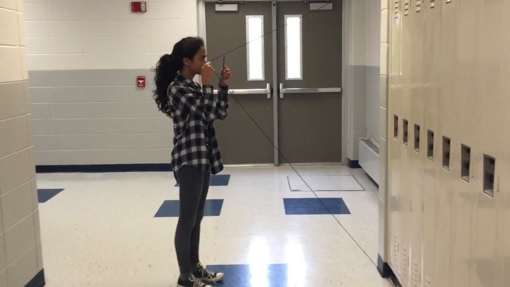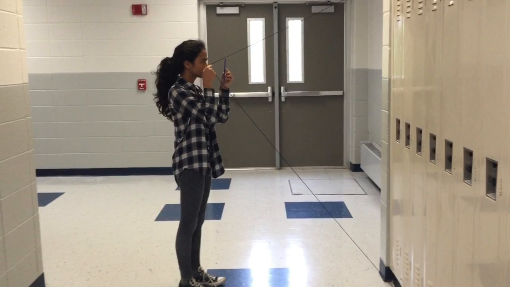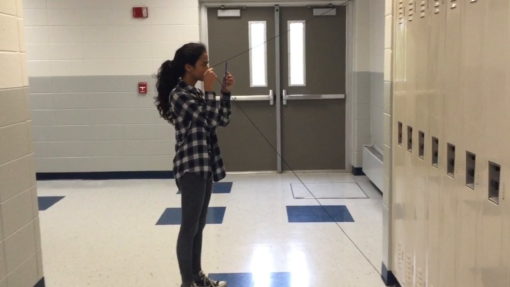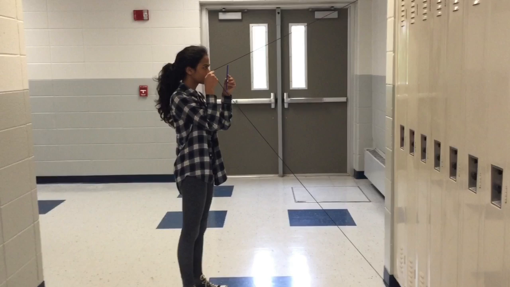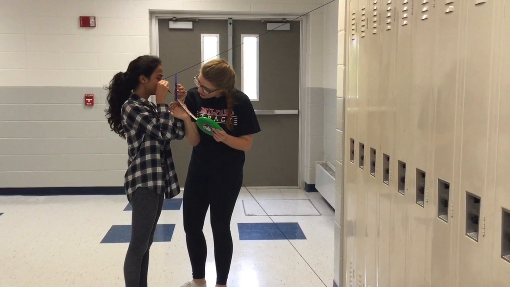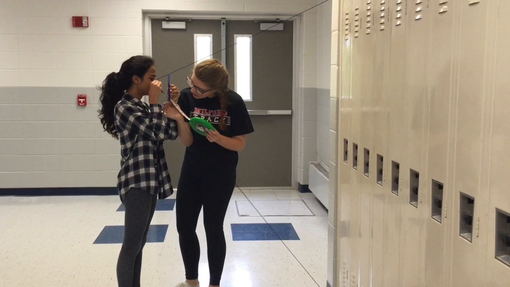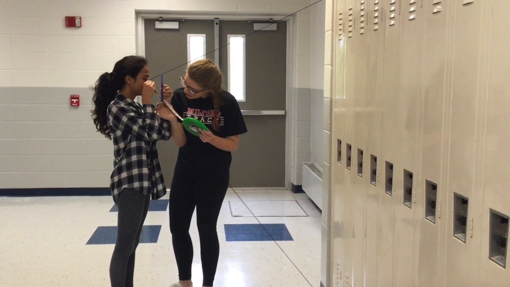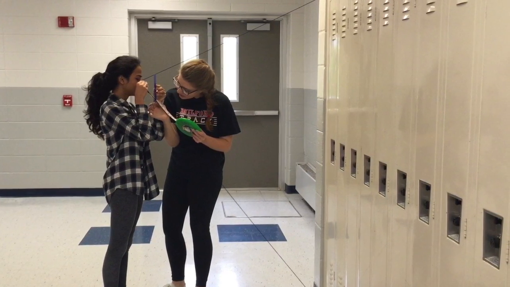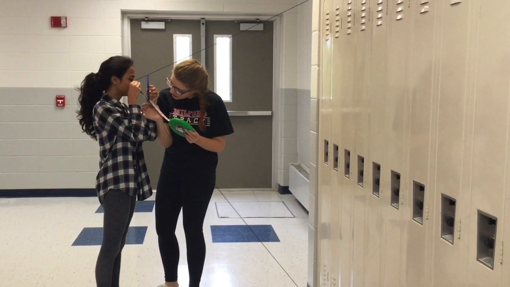After we used our measurement results to calculate the approximate locker height, we decided to get a direct measurement of the locker, just to see if we did our math correctly. We got 193.5 centimeters. Although our math wasn't spot on, we still did a pretty good job, but there were some mistakes that could have been prevented.